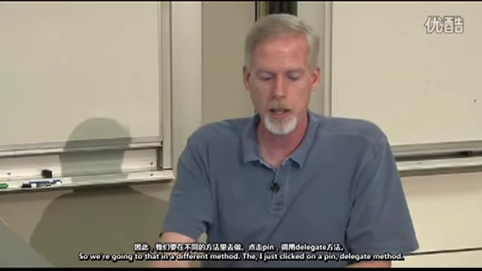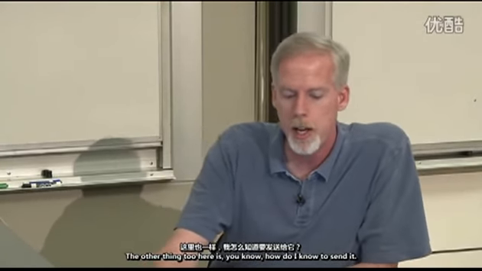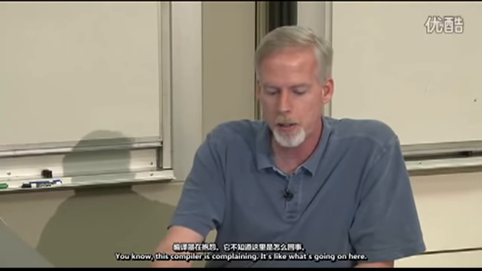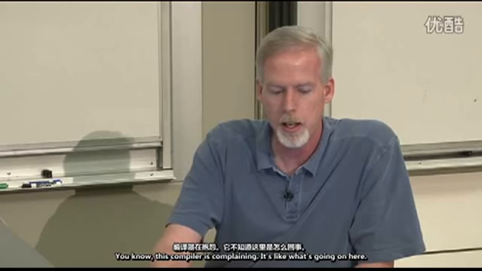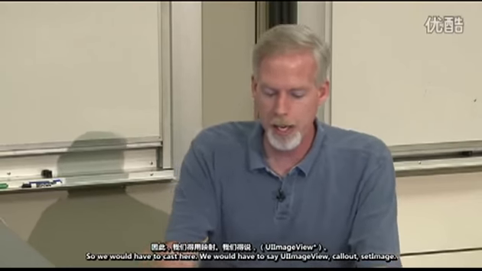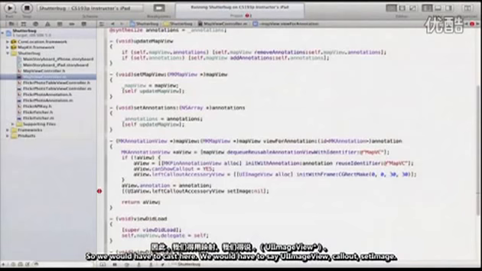The other thing too here is, how do I know to send it? The compiler's complaining. It's like, what's going on here? This is a UIView. You can't send it set image. So we would have to cast here. We would have to say UIImageView, callout, set image. Okay.